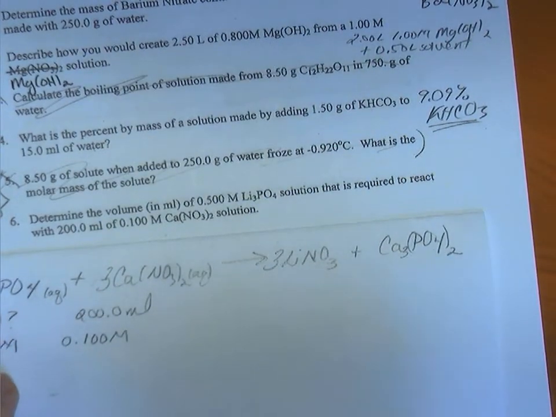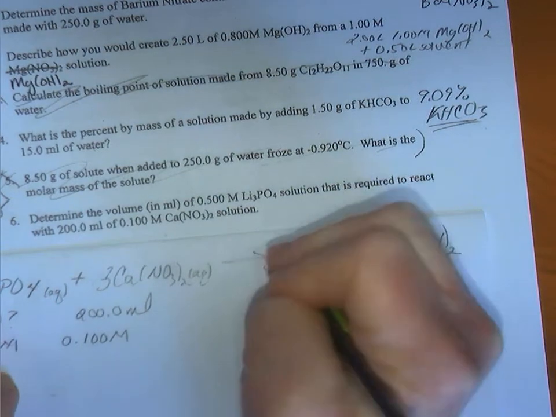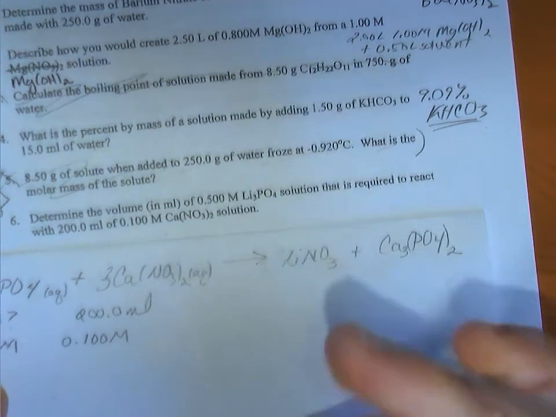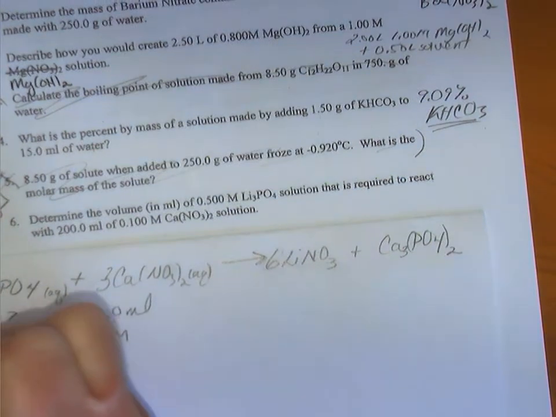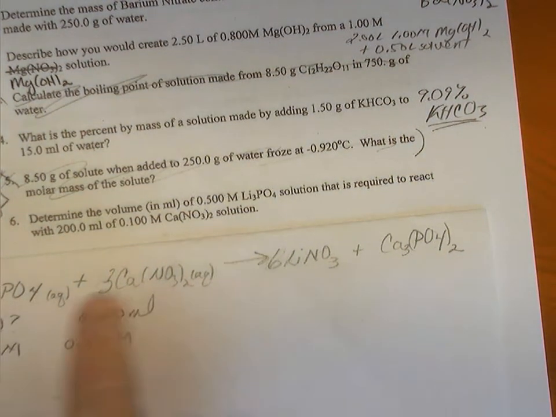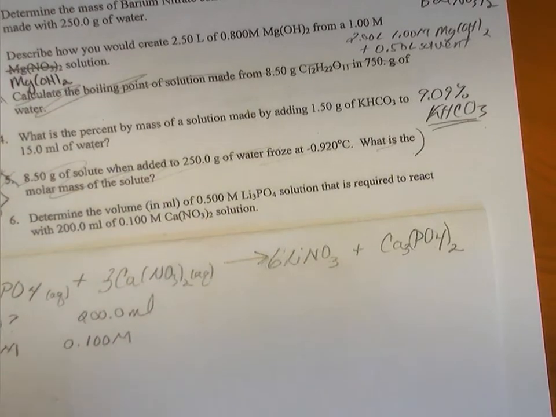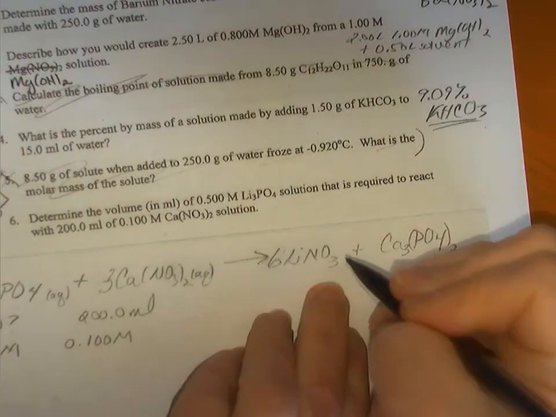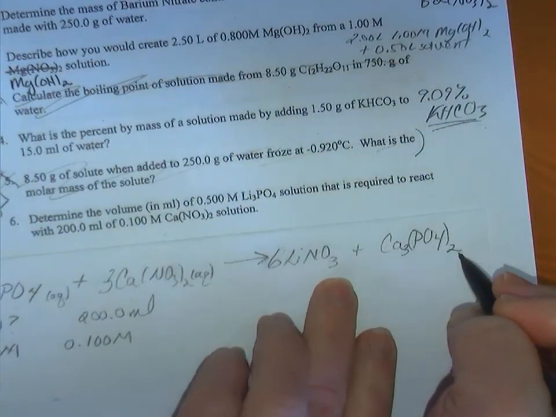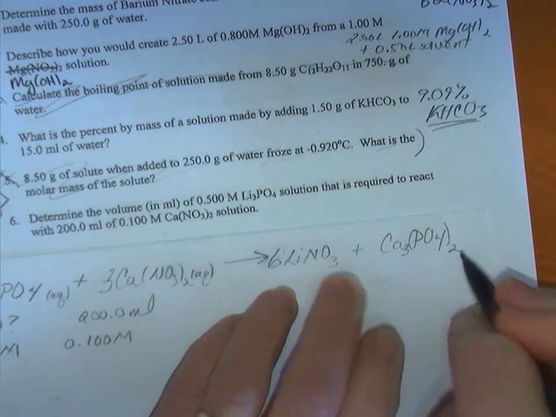Oh, I believe I'm mistaken. I think we need a 6 here, and a 2. So 6 lithium, 2 phosphate, 3 calcium, 6 nitrate. Fantastic.